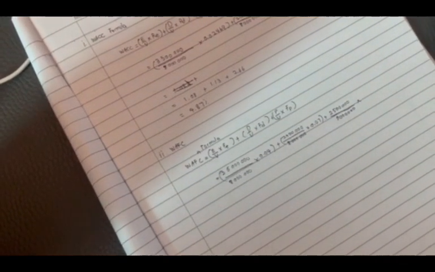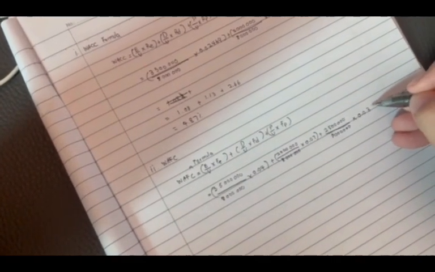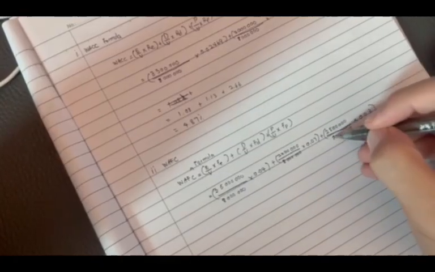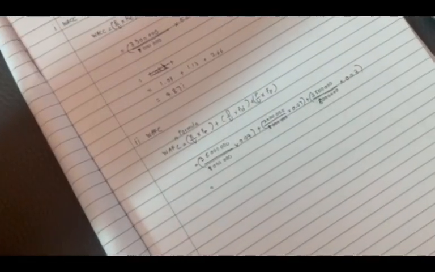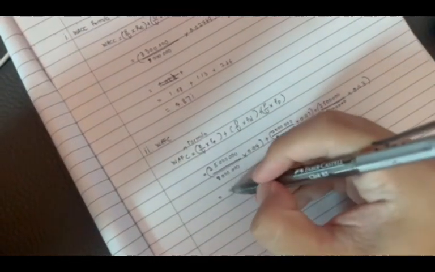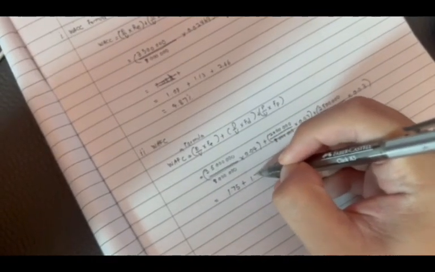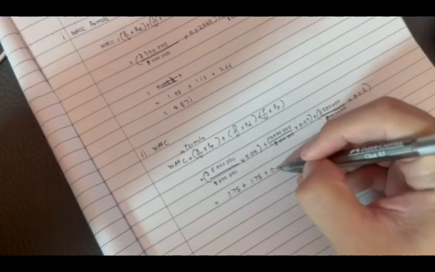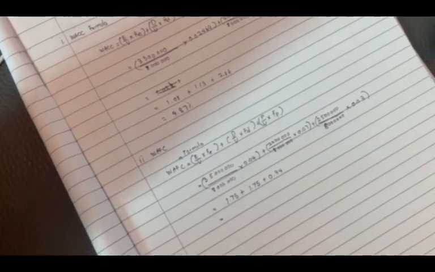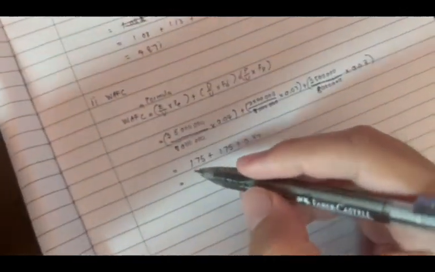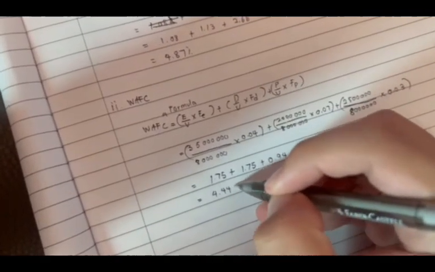Preferred stock was 0.03, bracket. After that, we will get roughly about 1.7 plus 1.7 plus 0.94. Then the total answer, after adding all of this up, you will get about 4.4%.